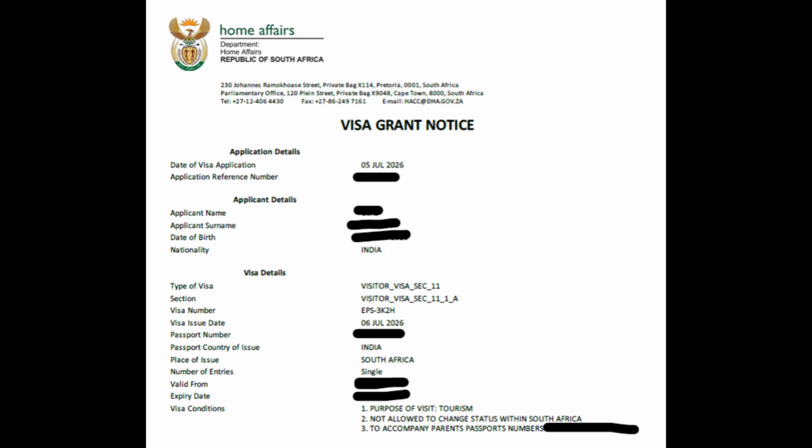The next screenshot which you are seeing is the actual e-visa or e-permit that has been granted. You can see details like the name of the person traveling, passport number. This is specifically for a minor. So you can see at the end that this minor will be traveling with passport number, this and this. So make sure that you are giving the right information in terms of the parents' information, because that gets checked during immigration, once you land.